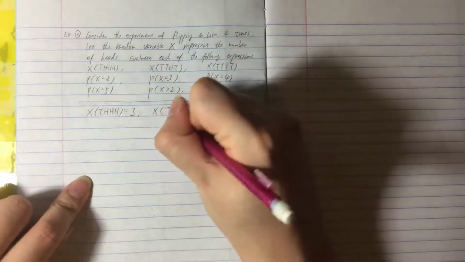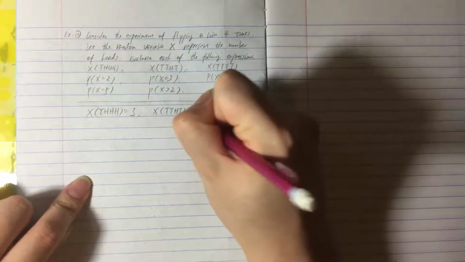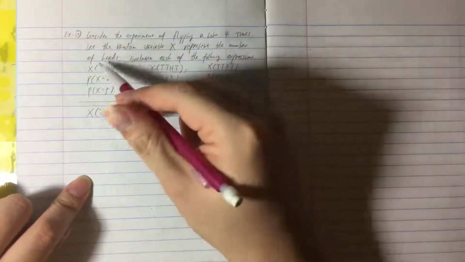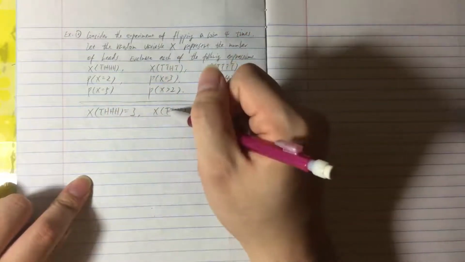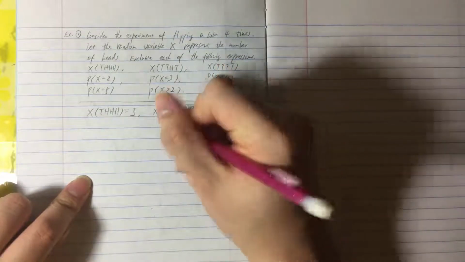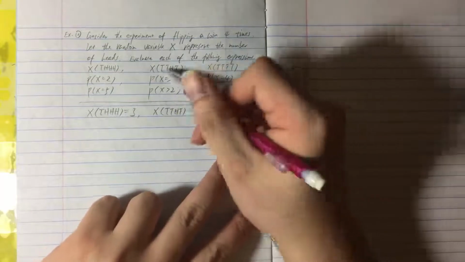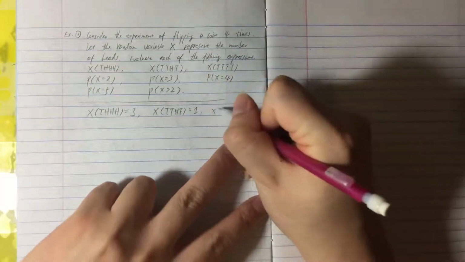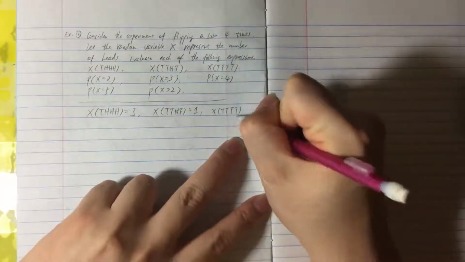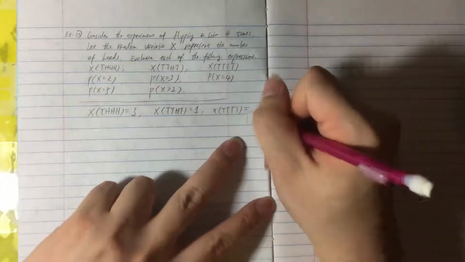What's x of tail tail head tail? X represents the number of heads. Here we have only 1 head. So x of tail tail head tail is 1. What's x of tail tail tail tail? X represents the number of heads. Here there's no head, so x is 0.